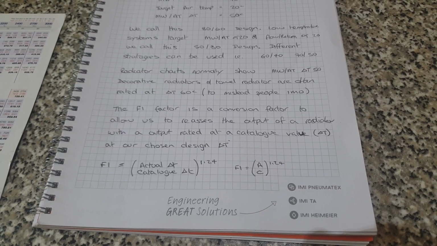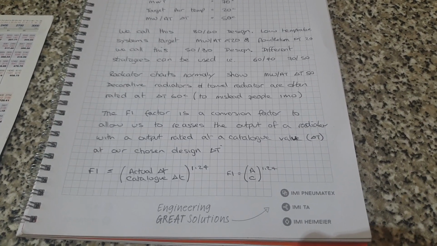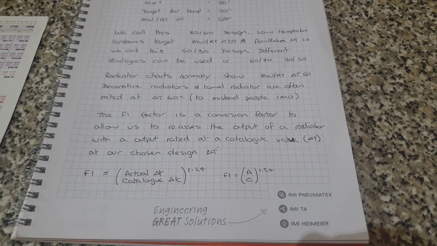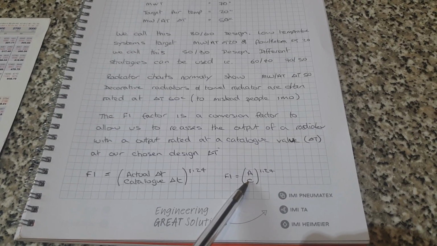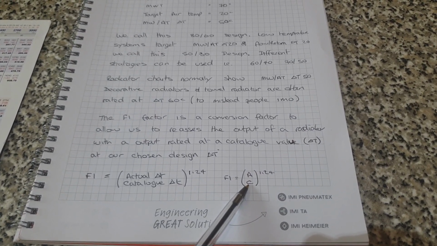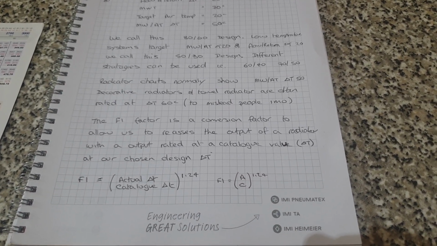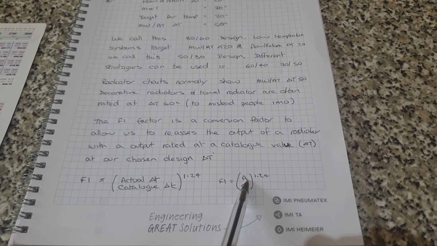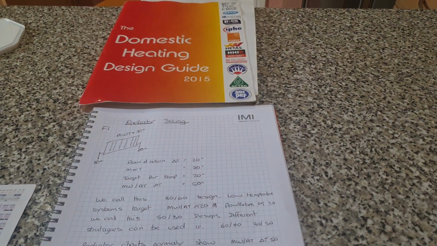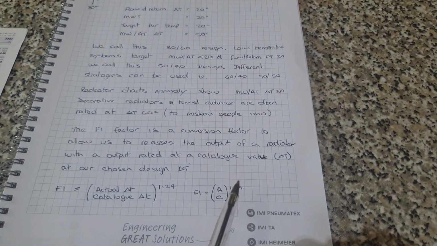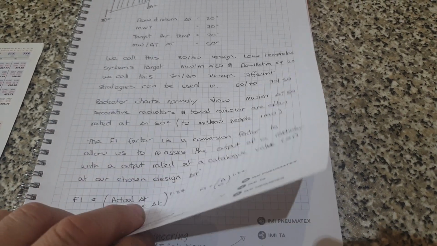So the formula for this is F1 equals the actual delta T divided by the catalogue delta T to the power of 1.24. Now if you're out in the field and you can't remember the formula, I simply remember it that these two are in alphabetical order, so it's actual over catalogue, A, alphabetical order, C. Otherwise, sometimes I can't remember whether it's the catalogue on top or the actual delta T on the top. This 1.24 value changed. So my version 2015, which is now out of date, states this to be 1.3, and in the later version, it's got it to 1.24. So currently, we are going with 1.24.